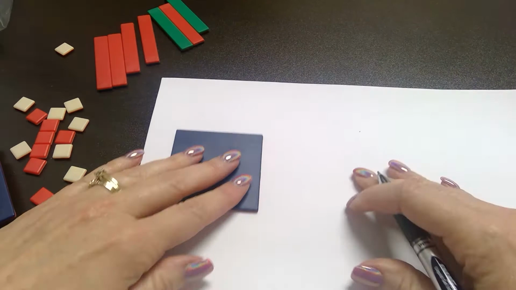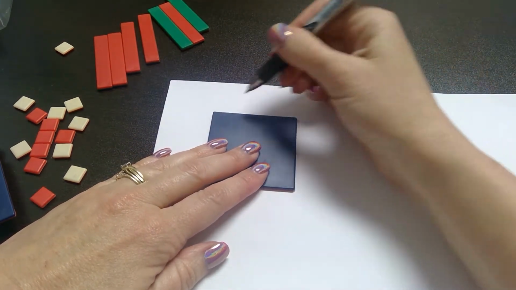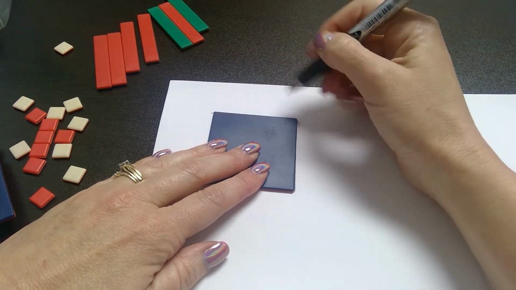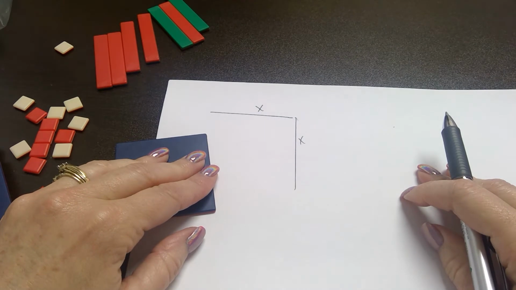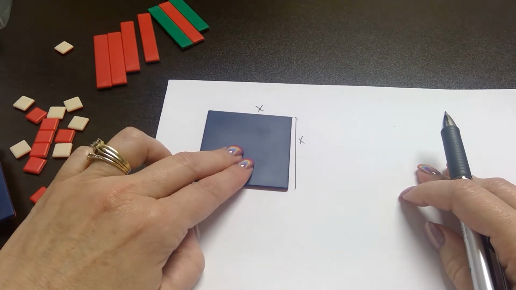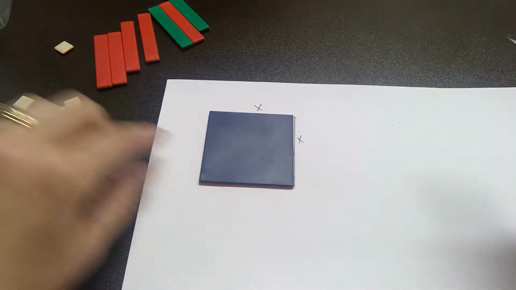When you look at your x square, you're going to define it as an x square because it is literally a square that we're going to say is an x by x square. The sides are the same length, and if I find the area of this shape, I multiply side times side, and x times x is x squared, thus x squared.